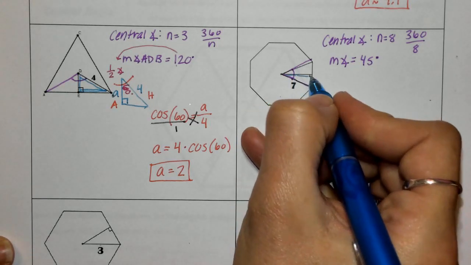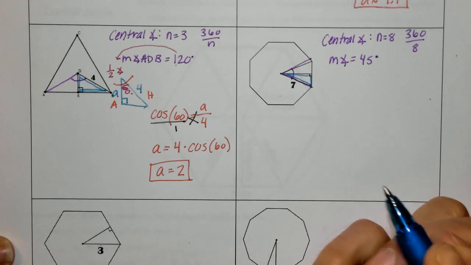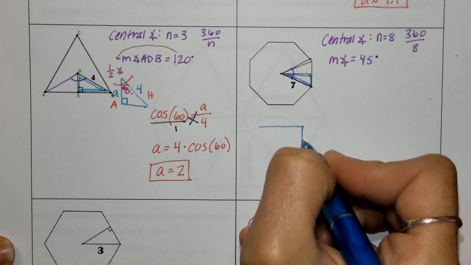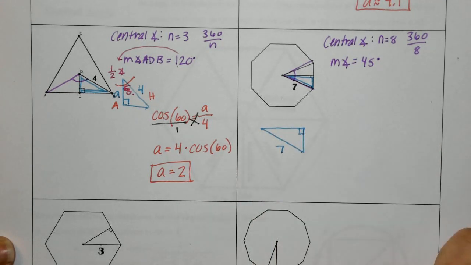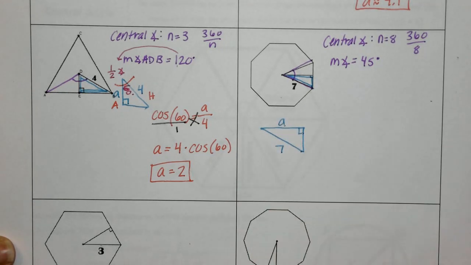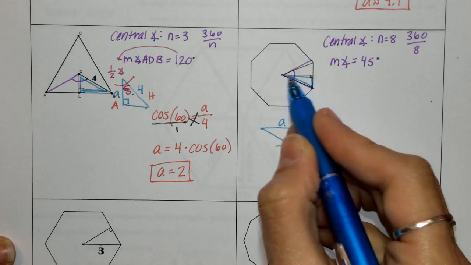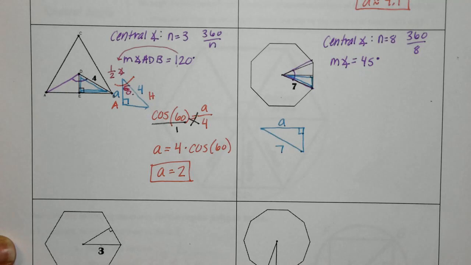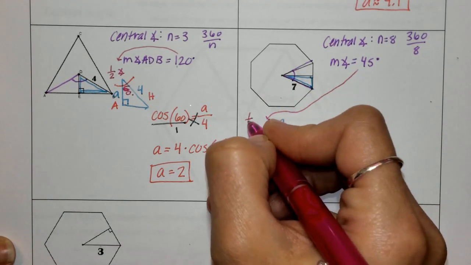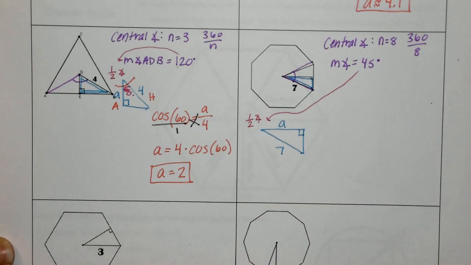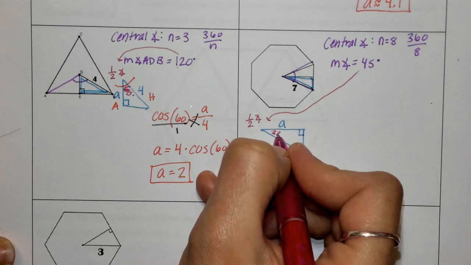So let's take out one of these 2 congruent triangles here. Here's our 7 on the hypotenuse. The apothem is right here. And we need to take half that angle. And half of 45 is going to give you 22.5.